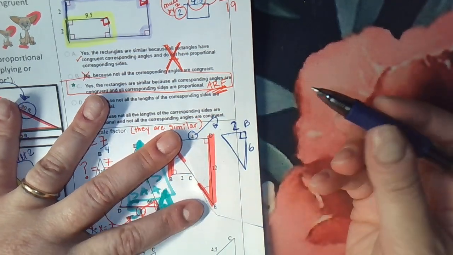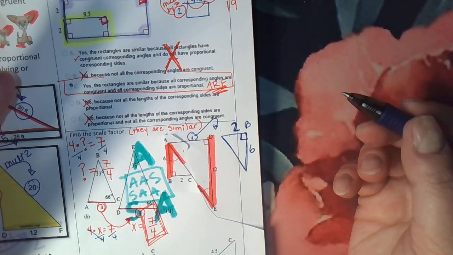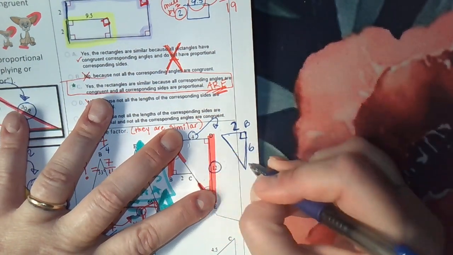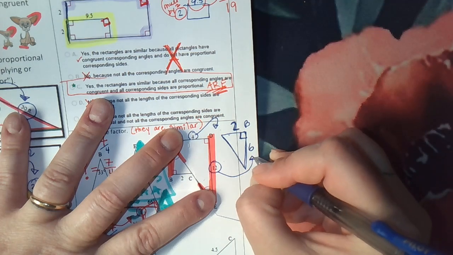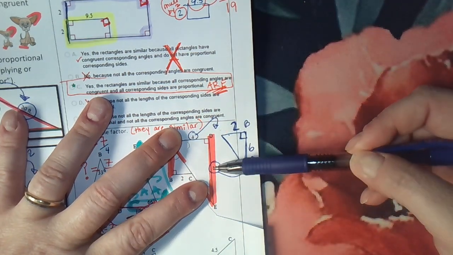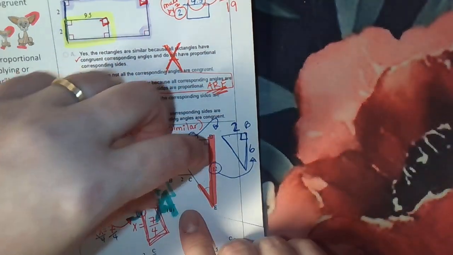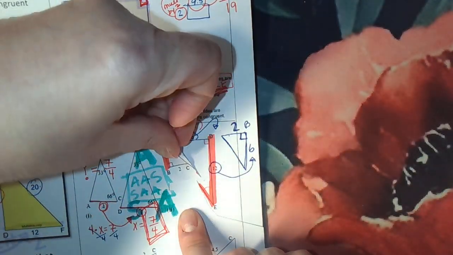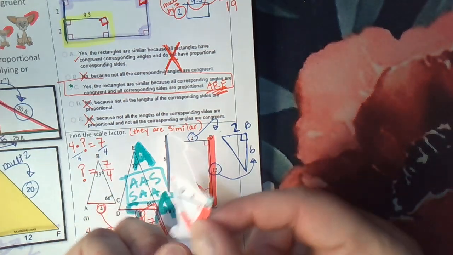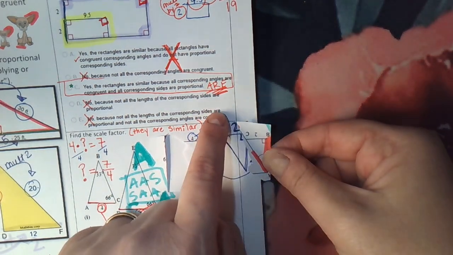And then what else do I see? 12 to 6. So 4 to 2 and 12 to 6. Those are the proportional sides, because again, if you take that tiny triangle out and rotate it to make it look the same, the 2 is on the top.